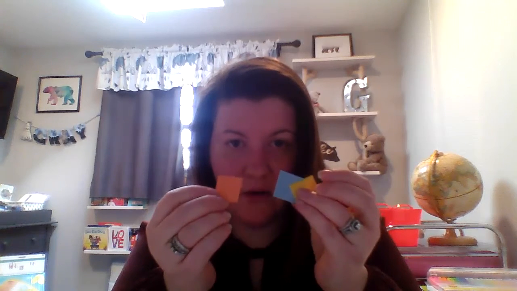So at home, if you have the connecting cubes like we have at school, that's great. That's what we're going to be using for this unit. If you do not have connecting cubes at home, I just cut squares out of strips of paper in all different colors. So these are going to act as my cubes because I don't have connecting cubes at home.